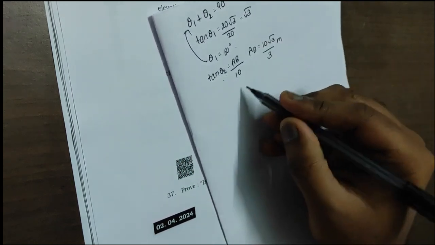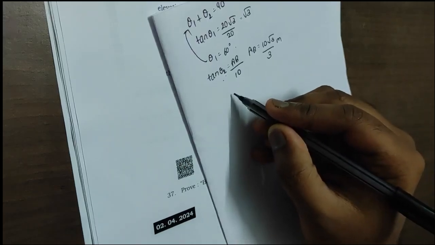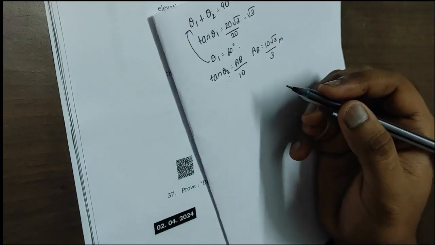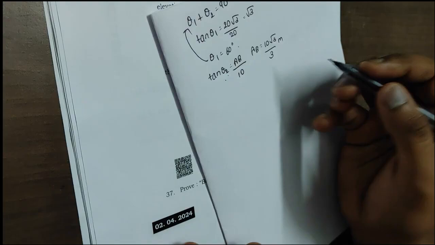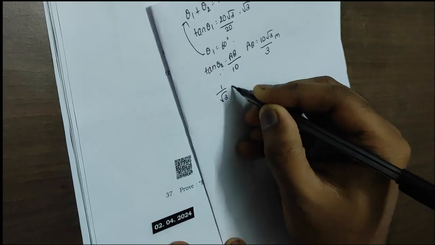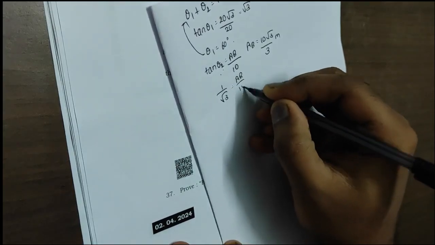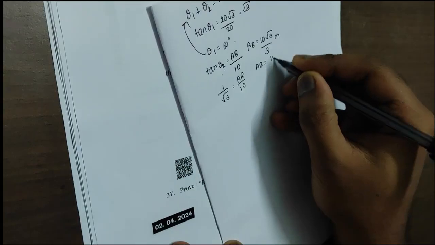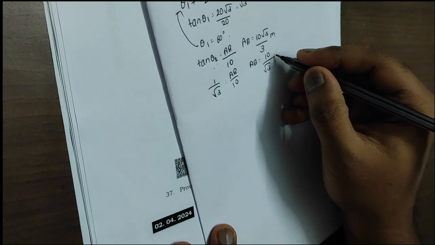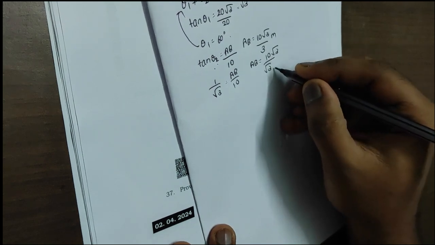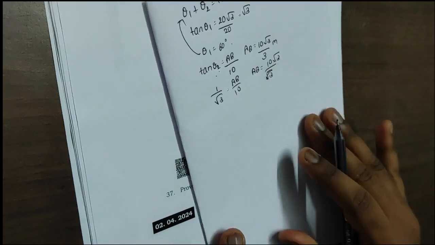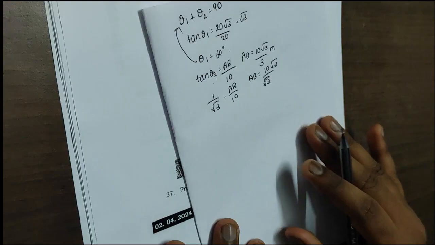Tan 30 is equal to 1 by root 3. So we'll get 1 by root 3 is equal to AB by 10. AB is equal to 10 by root 3. Now multiply both the numerator and denominator by root 3. This becomes 10 root 3, and root 3 into root 3 becomes root 3 whole square, that is 3. That itself is AB, 10 root 3 by 3 meter.